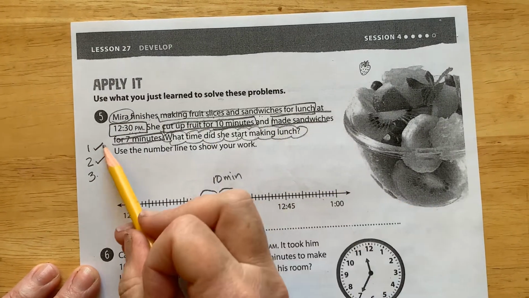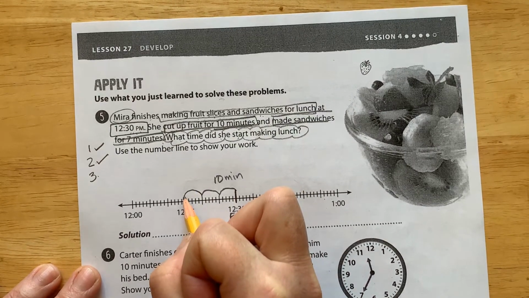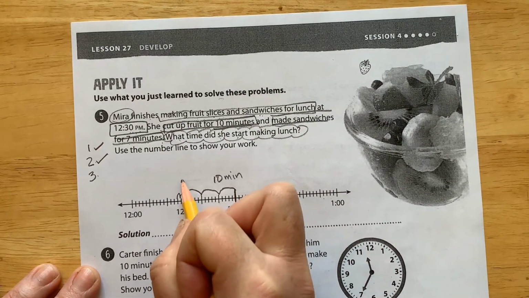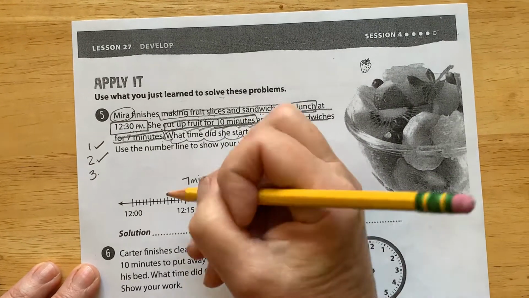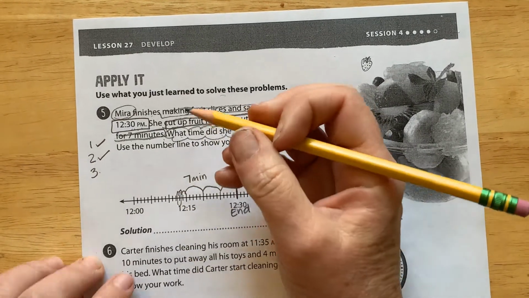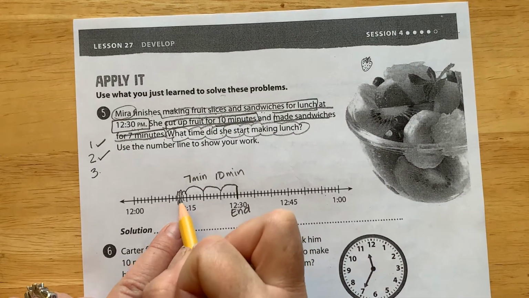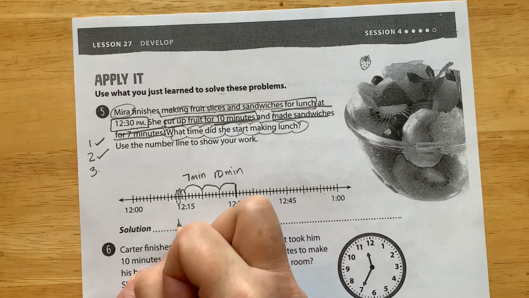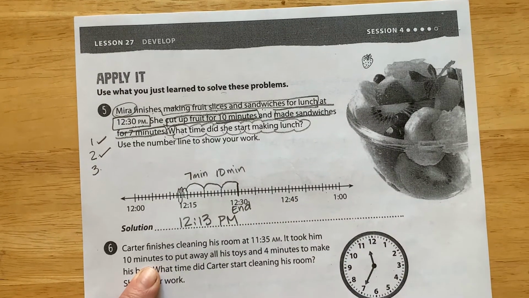Then she made sandwiches for 7 minutes. Okay, we've got to go 7. 5, 6, 7. 7 minutes. What time did she start making lunch? There we go. What time is that? Well, that's 12:15, so that's 12:14, and that's 12:13. So at 12:13 p.m., she started making lunch.